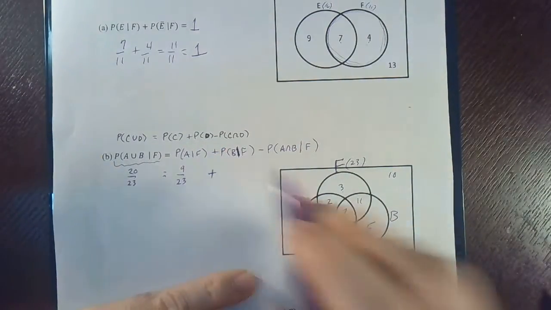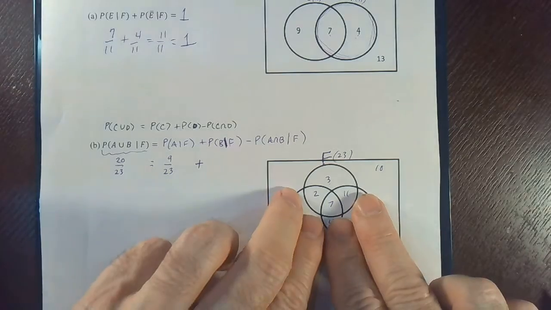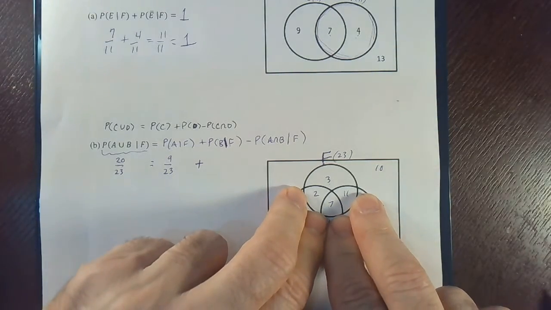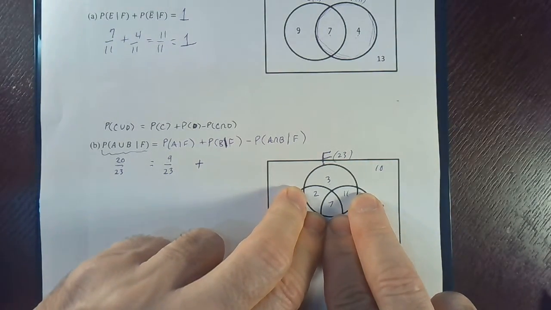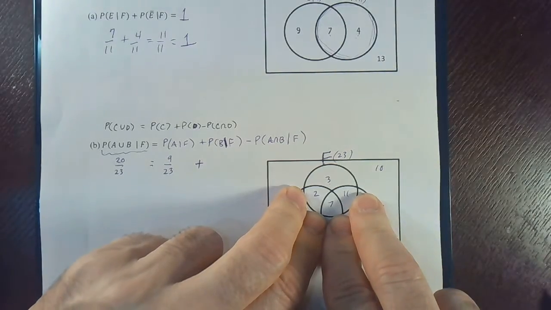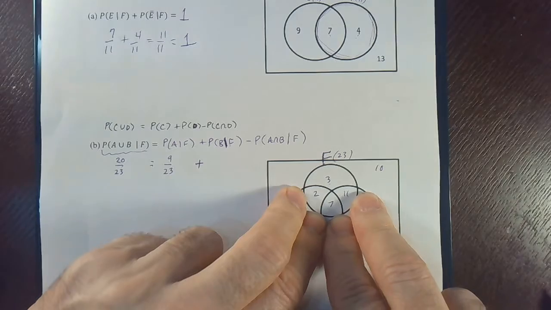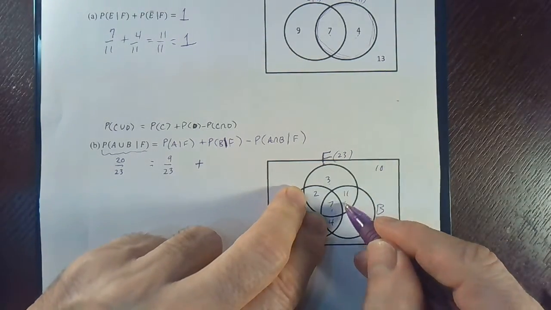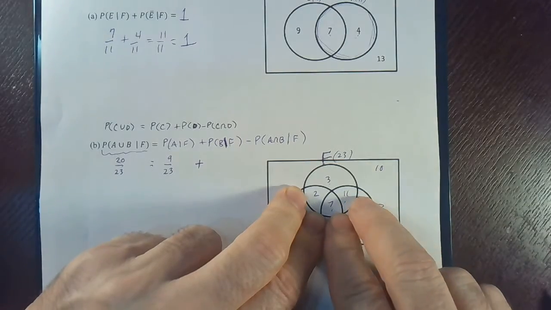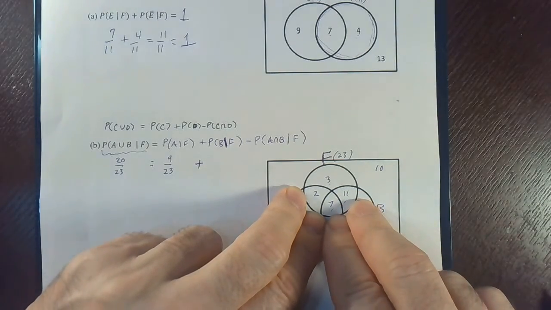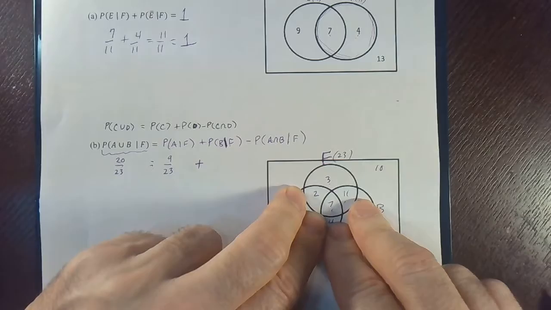the probability of B given F. So here's the circle F. If it occurred, that means you're in the F region. What is the probability of B? How many elements in the circle F are also in the circle B? Well, this 7 and the 11, right? So that would be 18 over 23.